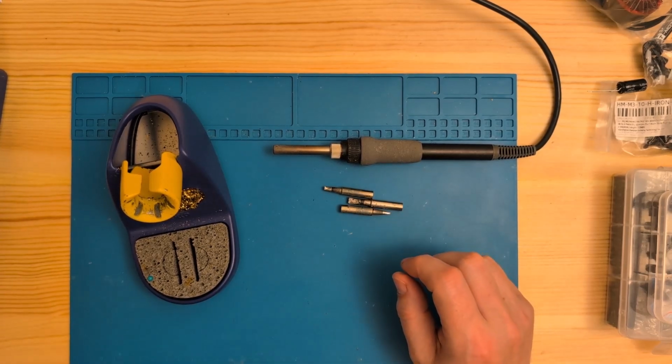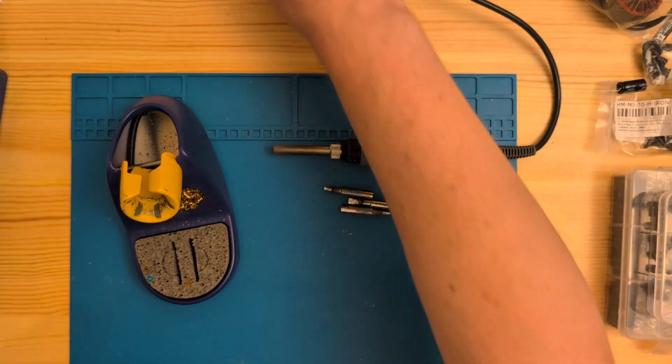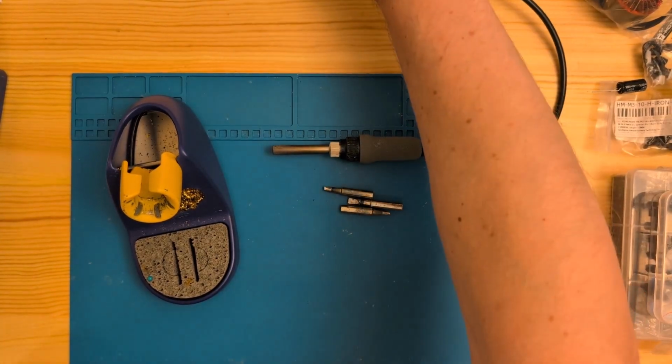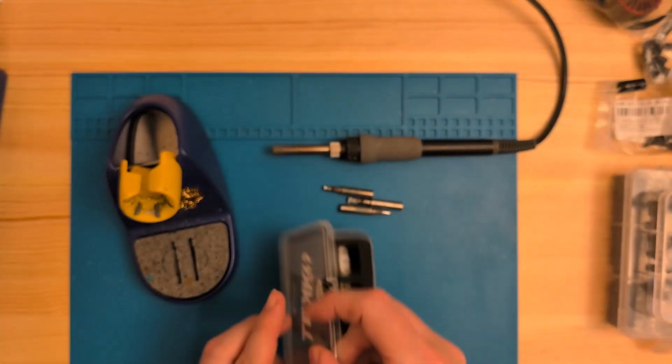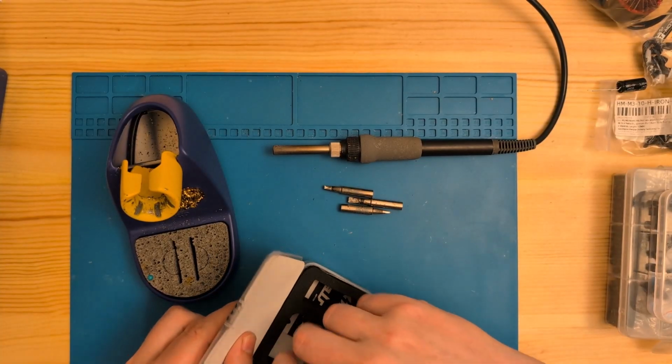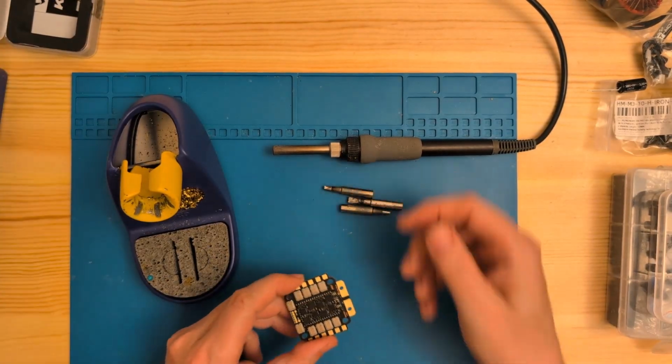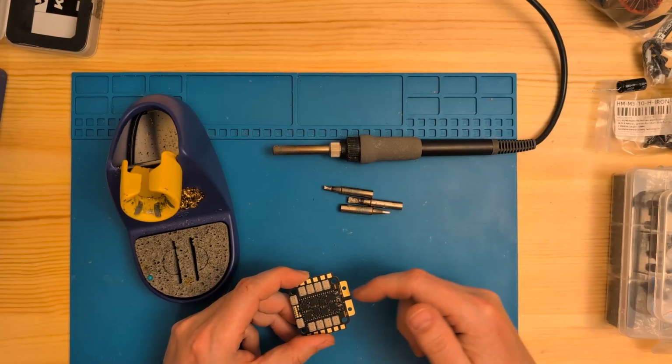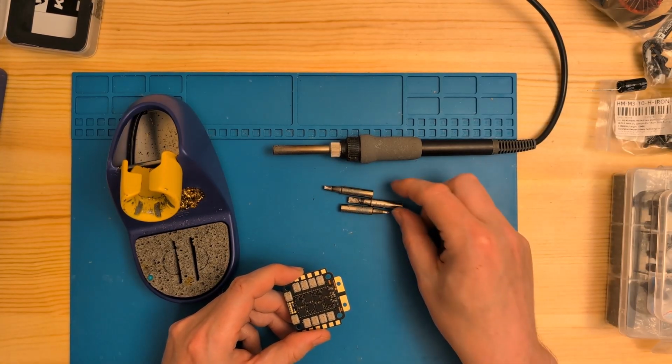So let's look at the motor controller once again. Motor controller, this one. You can see that we have several different plates for power cables.